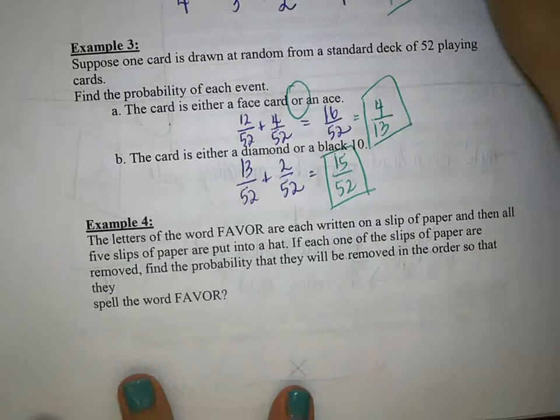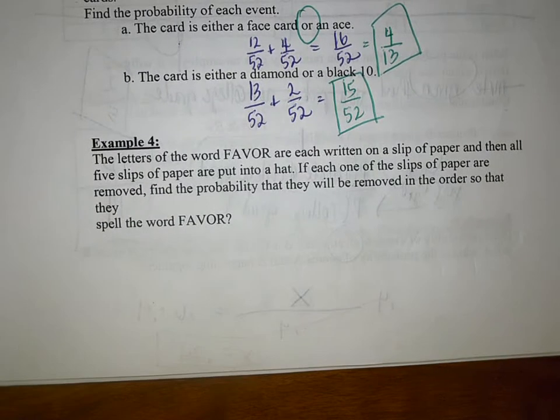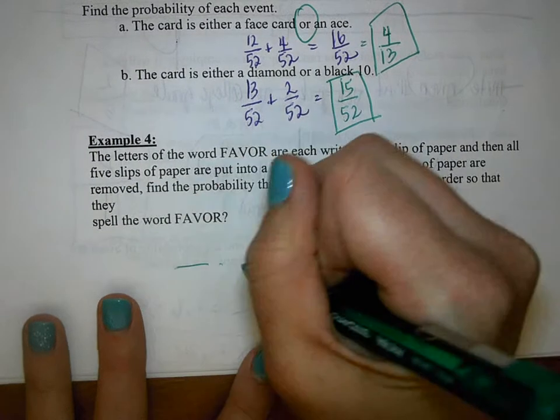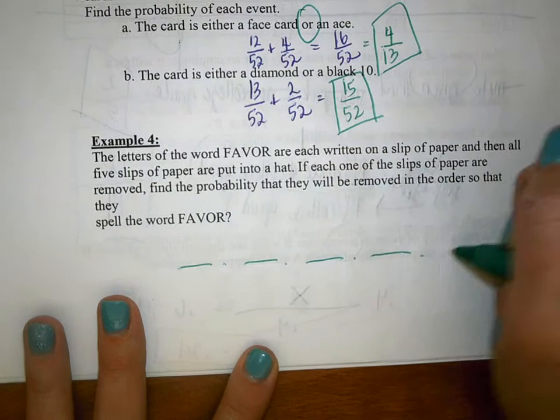All right, example 4. The letters of the word favor are written on a slip of paper, and then all 5 slips of paper are pulled and put into a hat. If each one of the slips of paper are removed, find the probability that they will be removed in the order so that they spell the word favor. Okay, so how many letters am I going to pull out? 5. 1, 2, 3, 4, 5.